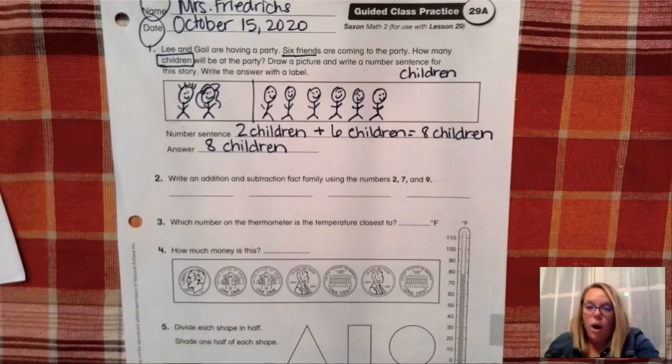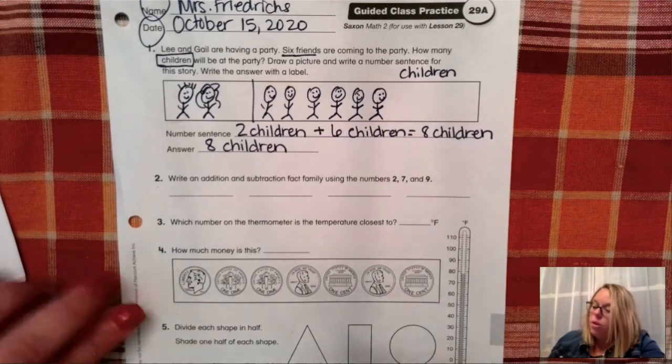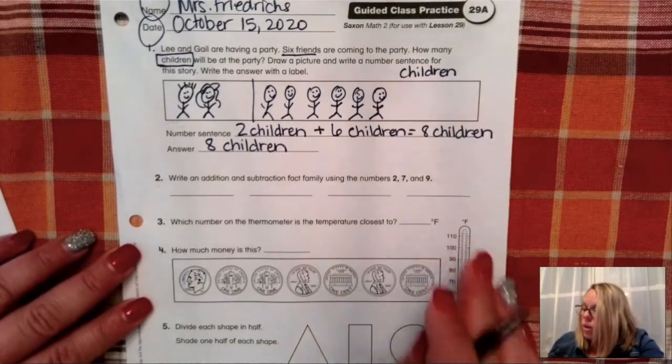If you need to pause to make sure that you get that written, you go ahead and pause it and then resume when you're ready to go. Write an addition and subtraction fact family using the numbers 2, 7, and 9. So those are the only numbers we can use. 2, 7, and 9. We need an addition and subtraction fact family. Remember, 2 are going to be adding, 2 are going to be subtracting.